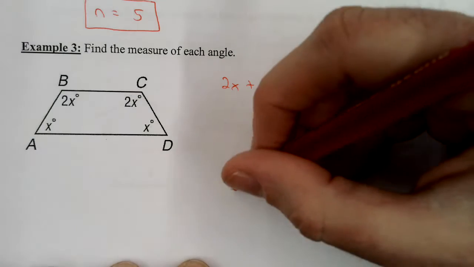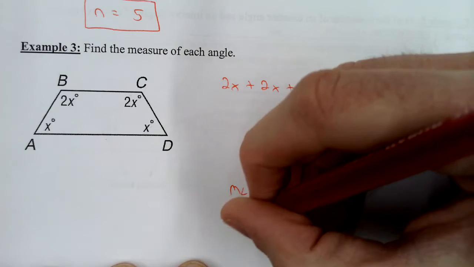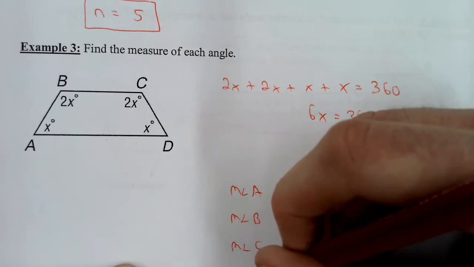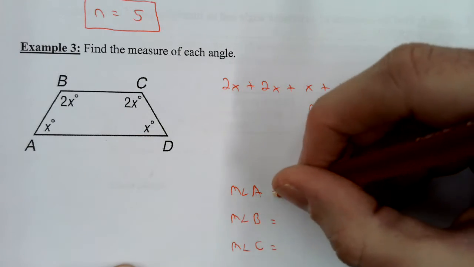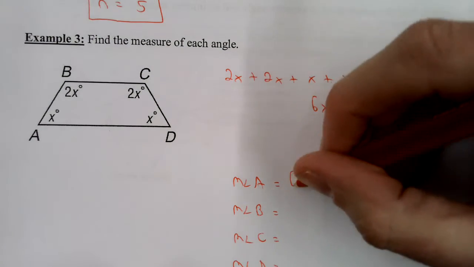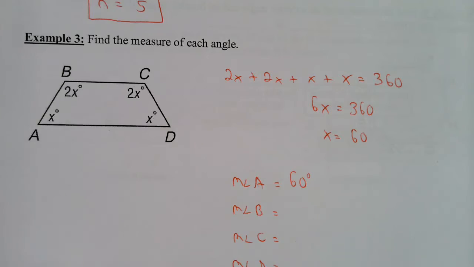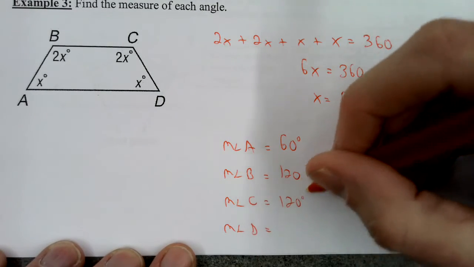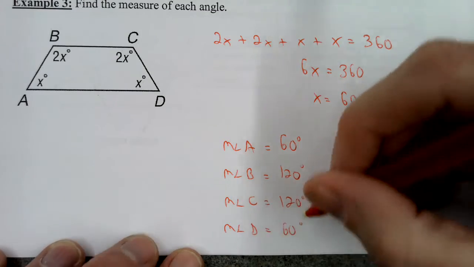So the measure of angle A, measure of angle B, measure of angle C, and the measure of angle D. A is x, which is just 60. B is 2 times x, which is 120. 120 for C, and 60 for D.